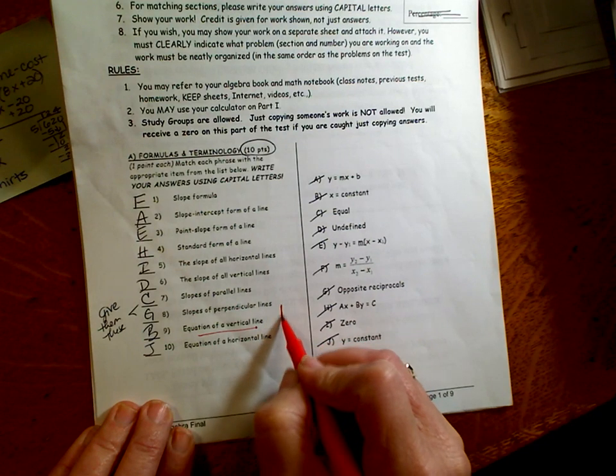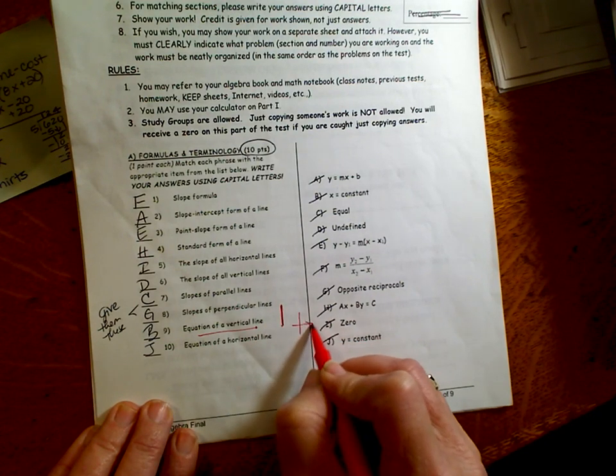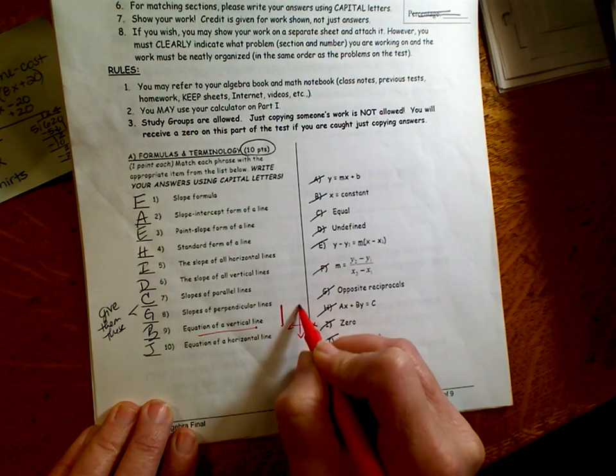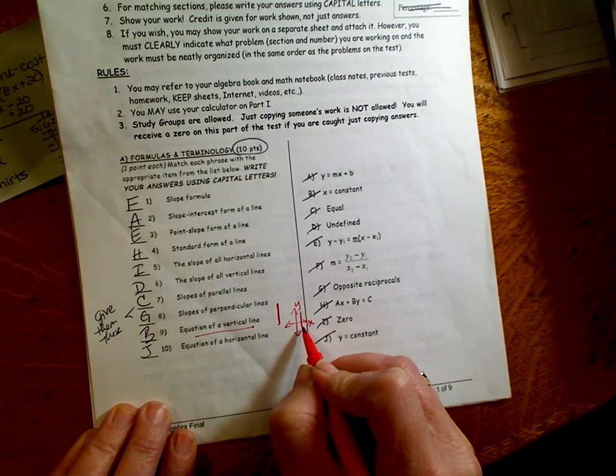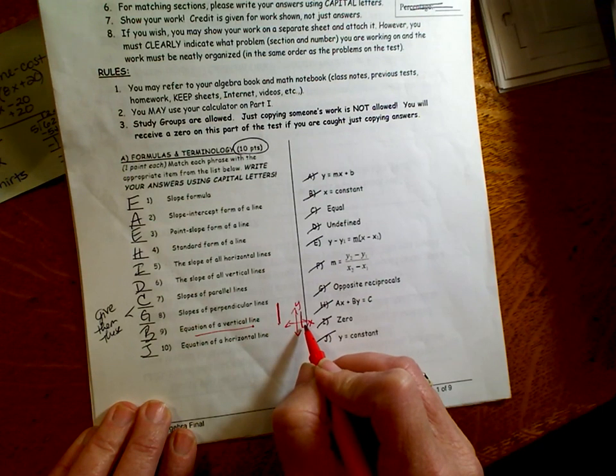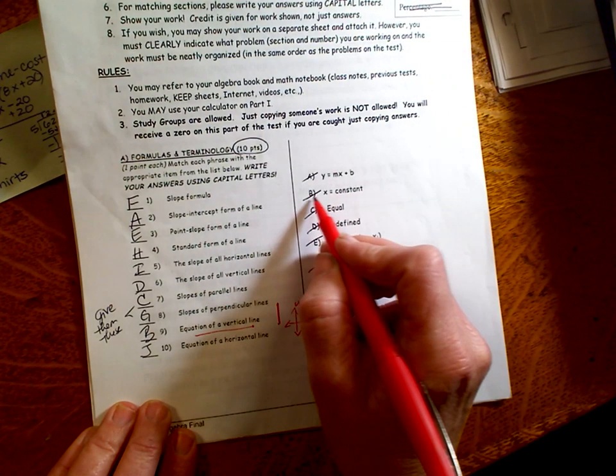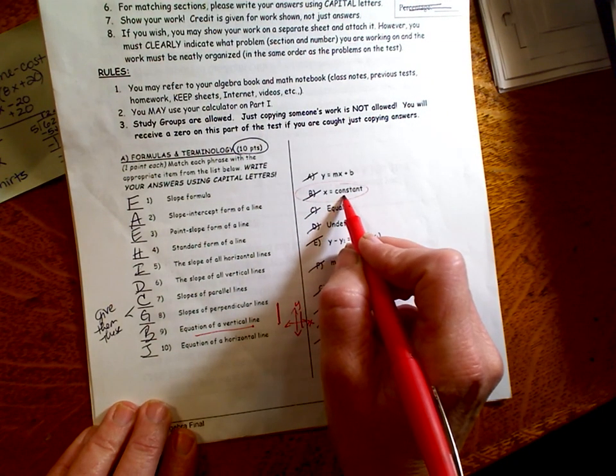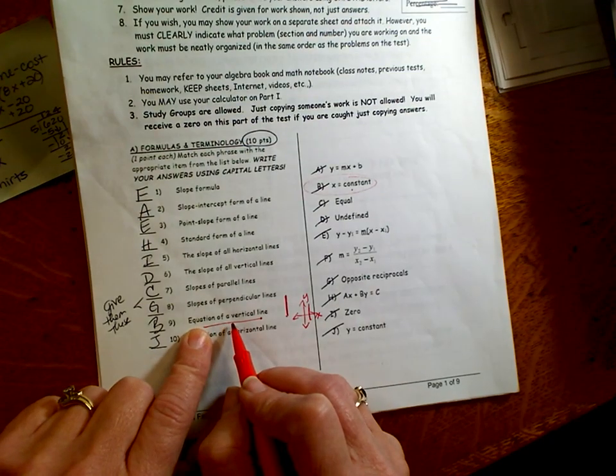Now, in order for a line to be like that, and let's say here's our x-axis and y-axis, if a line's like that, it is only crossing the x-axis. So the x has to equal something. So x equals a constant. That would be the equation of a vertical line.